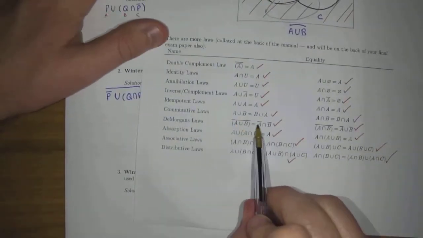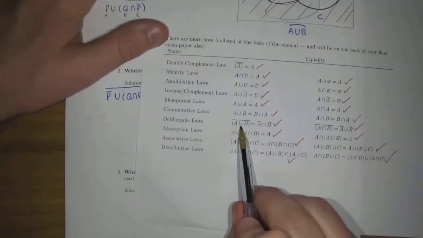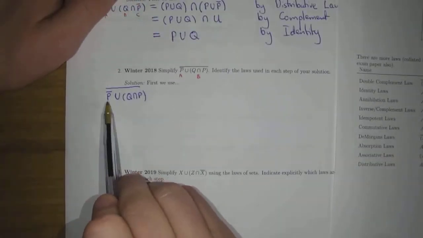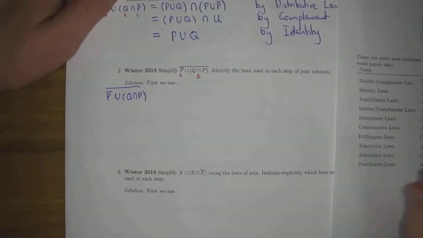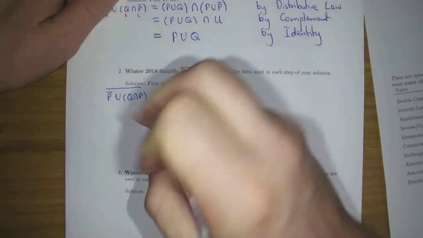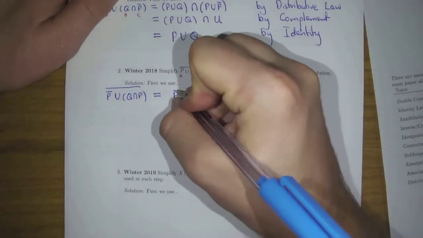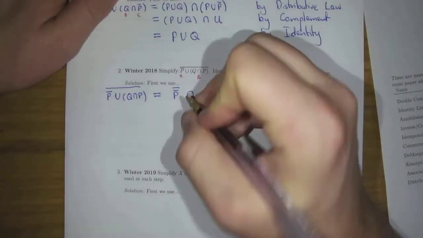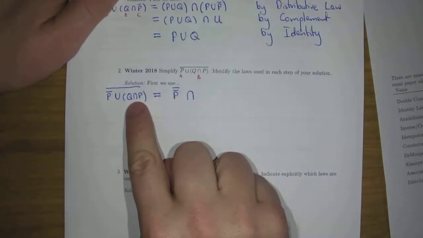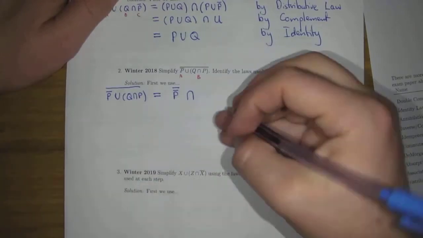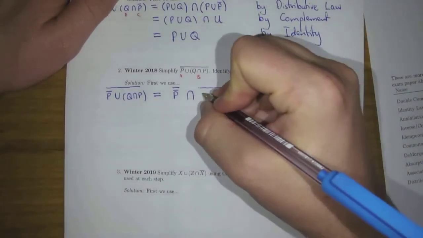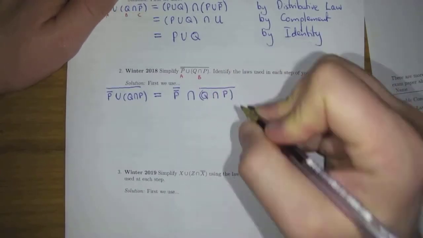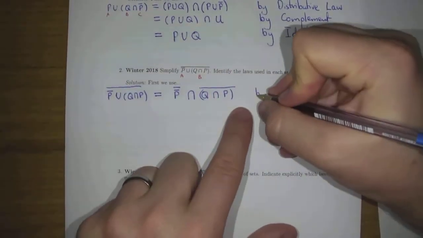It puts the not on each of the sets and it swaps from union to intersection. So we're going to have to put a not on this and a not on this and turn this union into intersection. So this is not P, the union turns into intersection, and then a not goes on this set. Okay, and that is by De Morgan.